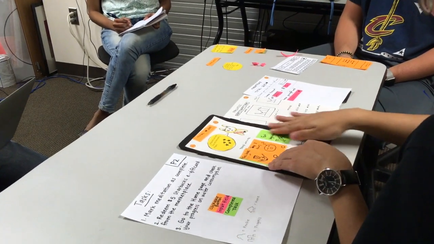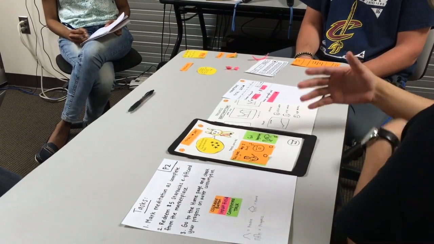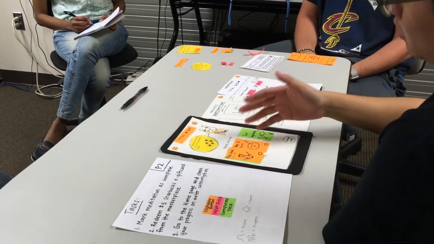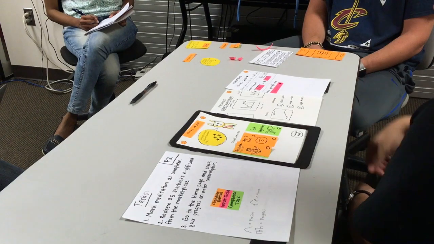Yeah, if this is also orange and empty, I might not be able to know that I can actually click on this thing and mark it as a complete activity.